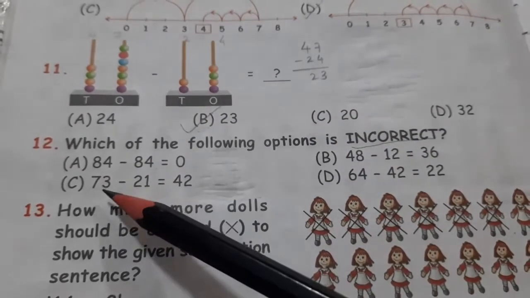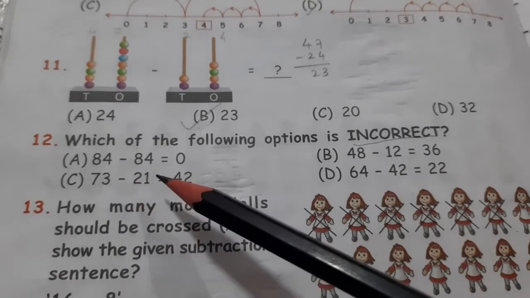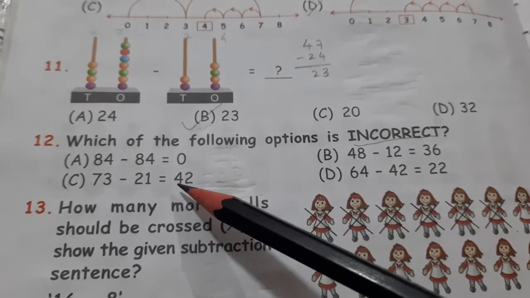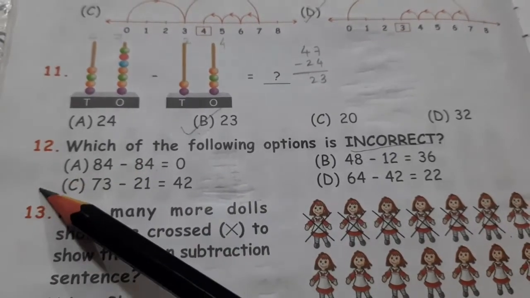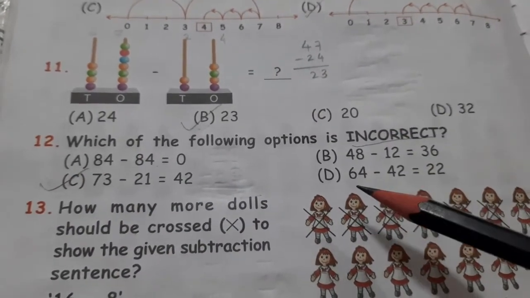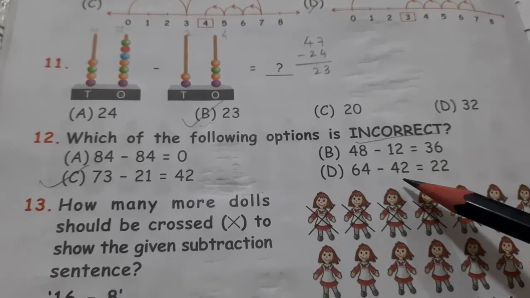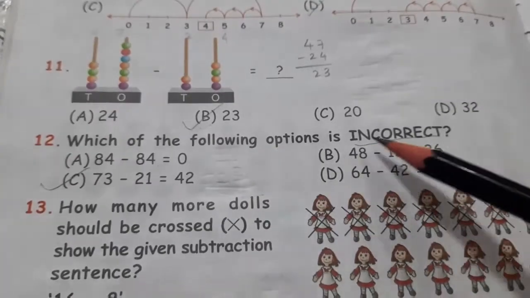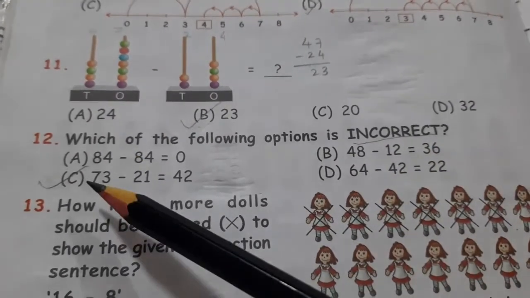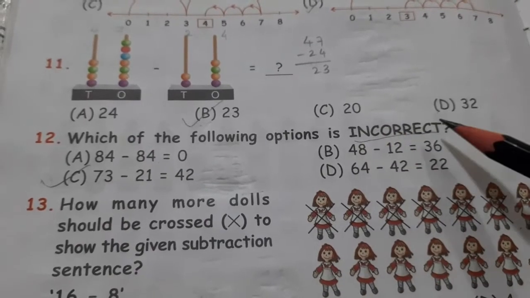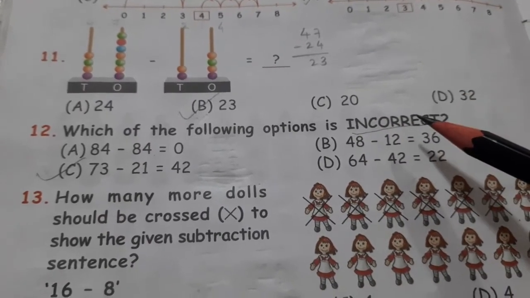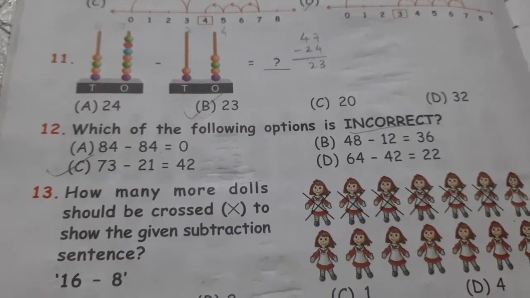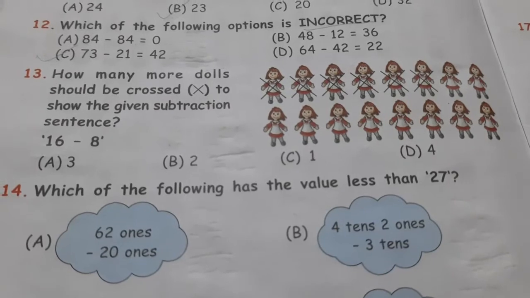Okay, then 73 minus 21, it will be 52 and not 42. Okay, so that's why this should be the answer to this question. But let us still look at 64 minus 42, which will be equal to, indeed equal to 22. So all these options are correct. Only option C is incorrect, and they are also asking for incorrect. वो मांग भी रहे incorrect option, right? So please tick option C as the answer to this question. Moving on to the next question.